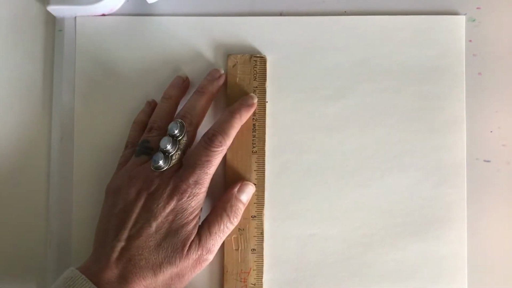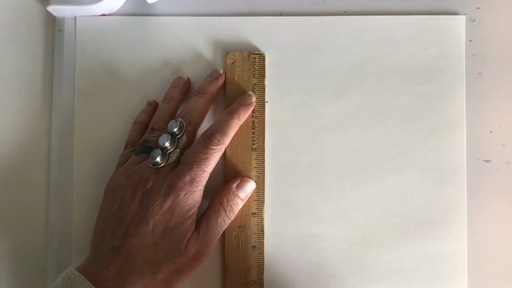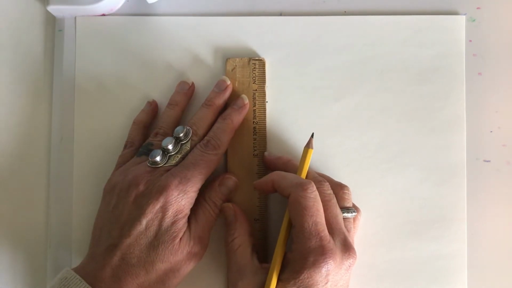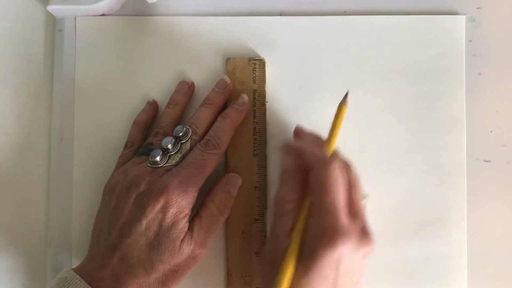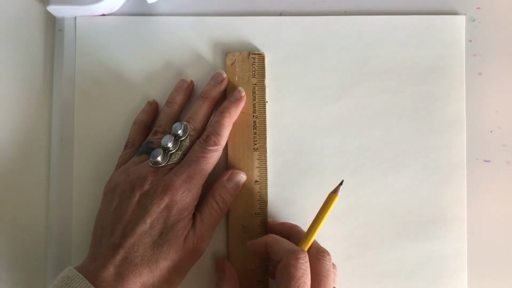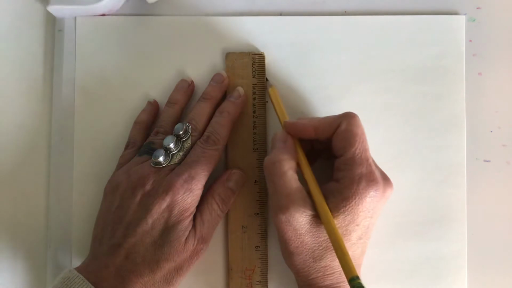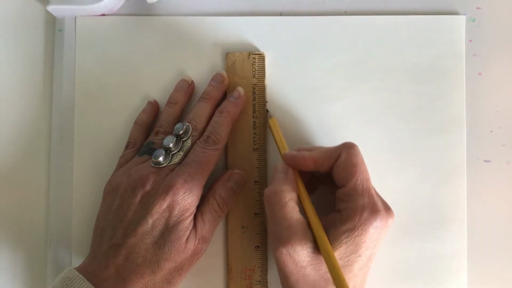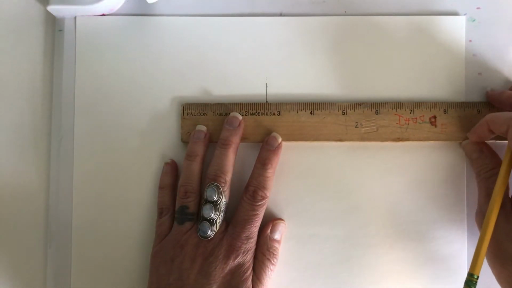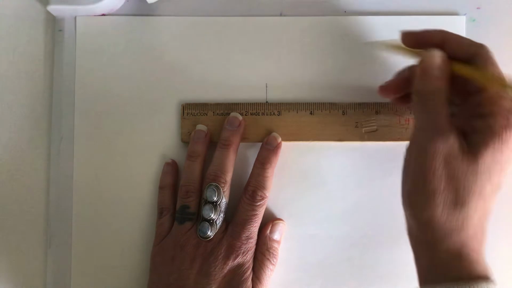Now what I'm going to do is I'm going to take my ruler, and I'm not sure how straight this ruler is, but we shall see, because it looks like it's seen better days. But I'm just going to take my ruler and make sure that it's nice and straight, and then I'm just going to make a small line. Okay, that's a vertical line. Now I'm going to take my ruler and place it on the vanishing point.